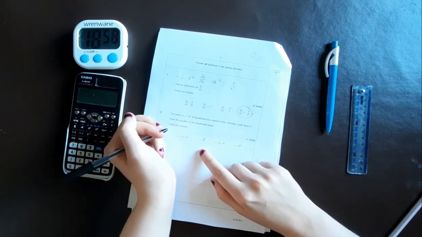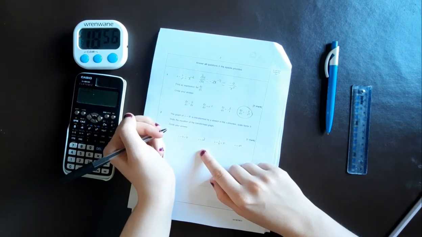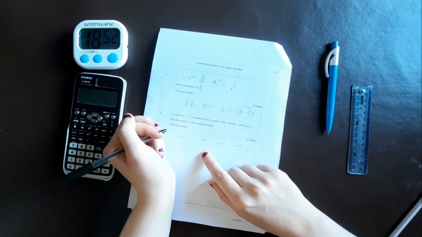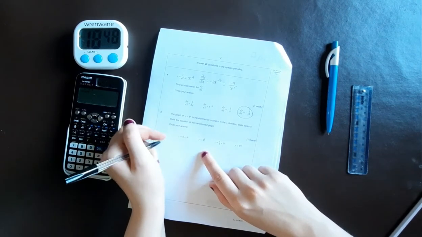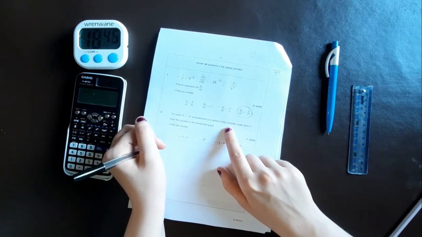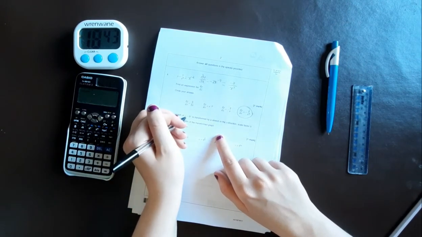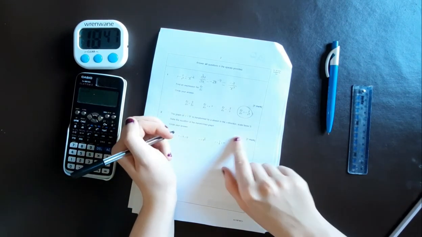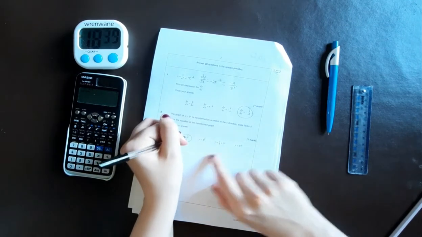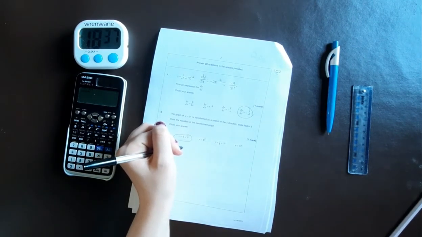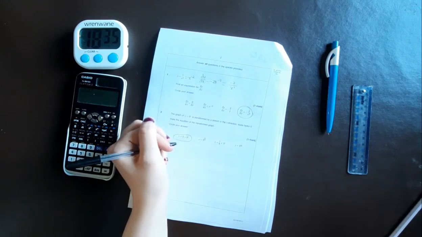So the graph of y equals 5 to the x is transformed by a stretch in the y direction, scale factor 5. State the equation of the transformed graph. So if it's a stretch in the y direction, scale factor 5, we're timesing everything on the right hand side by 5. So it's this one. Yes, that's what the mark scheme says, so that's right.